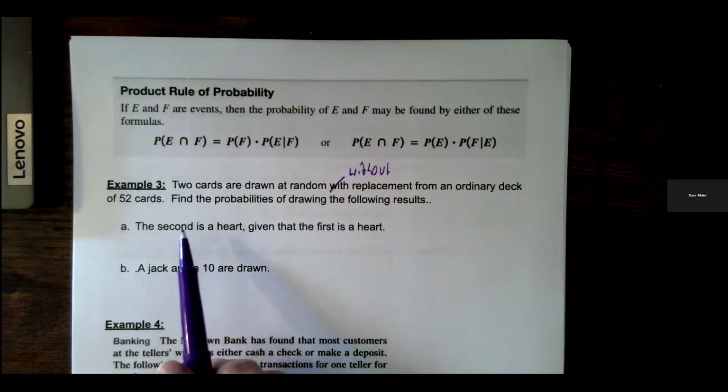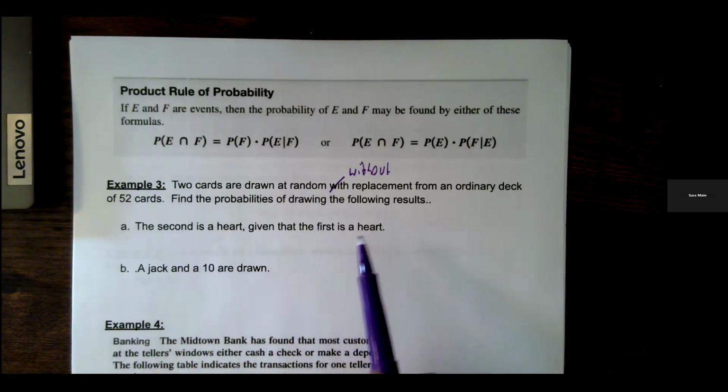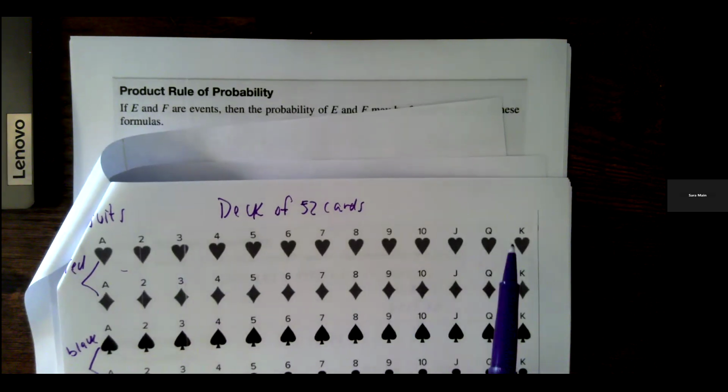What is the probability the second is a heart, given that the first is a heart? Given that we know the first is a heart, there's 13 of those.